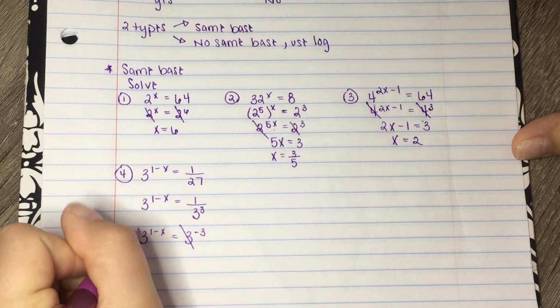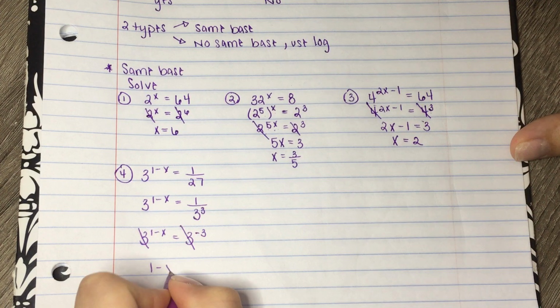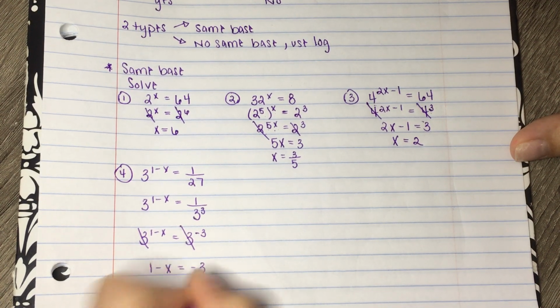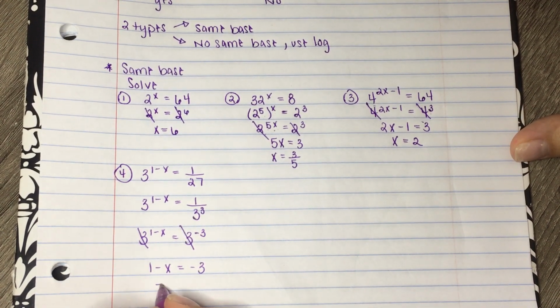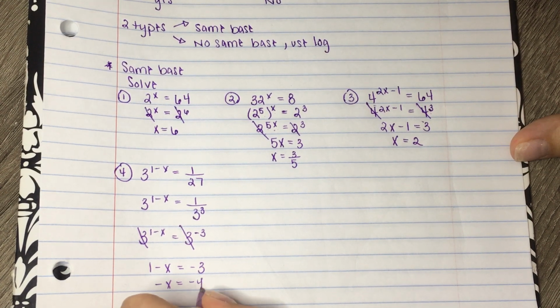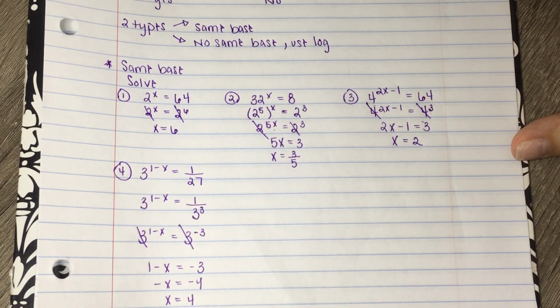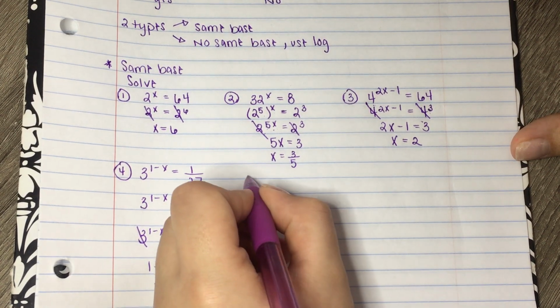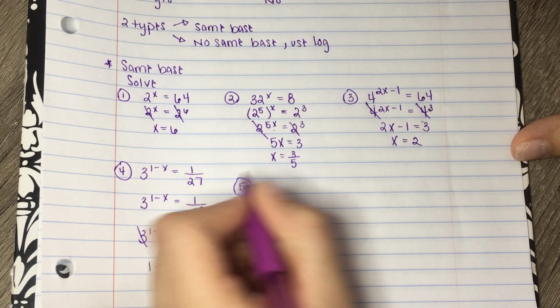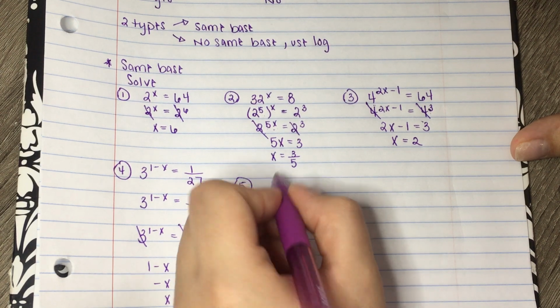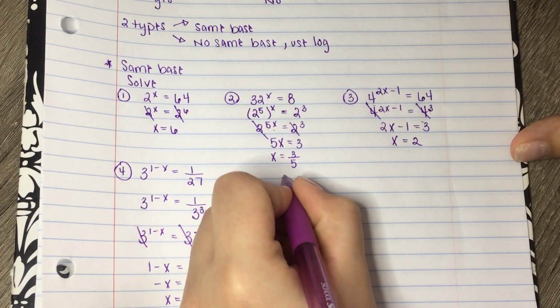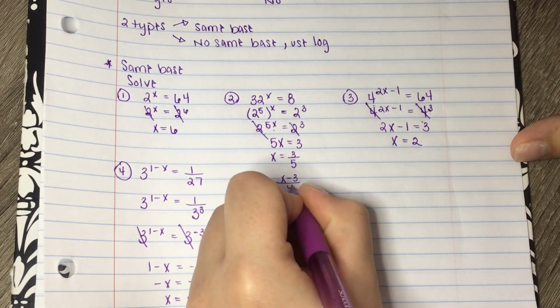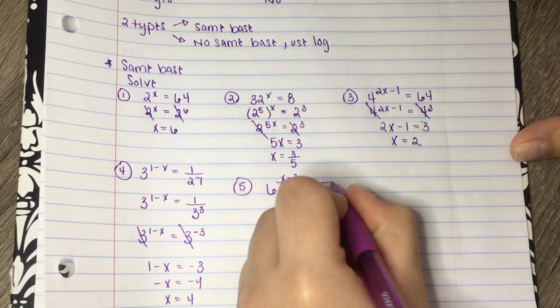And then now I have the same base. I can use my equality property, and I can go ahead and solve for x. We can subtract 1, and then we could divide on through by that negative, and we're going to get x is equal to 4. All right, moving on to number 5 here. Can I squeeze it in? Yes, I can. 6 to the (x minus 3) over 4 is equal to square root of 6.